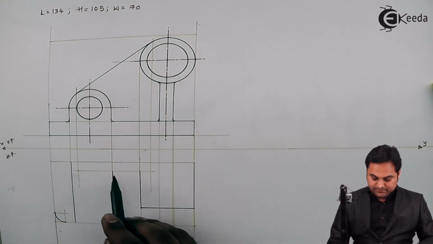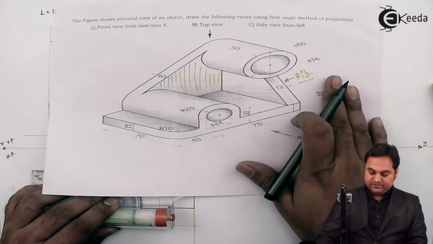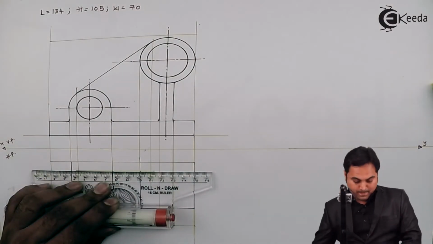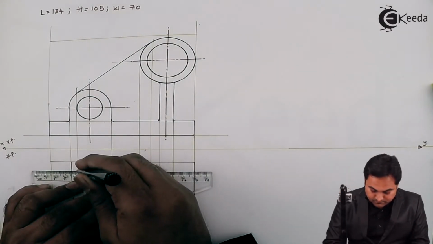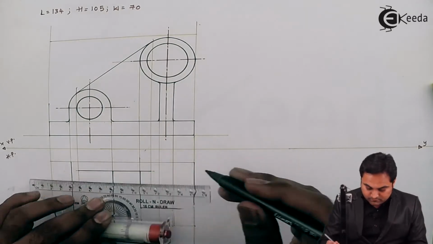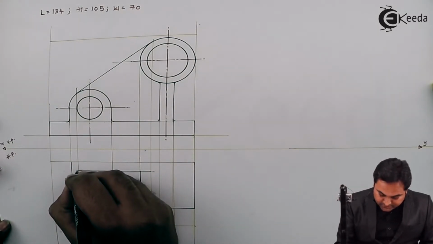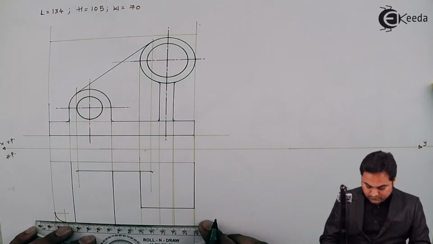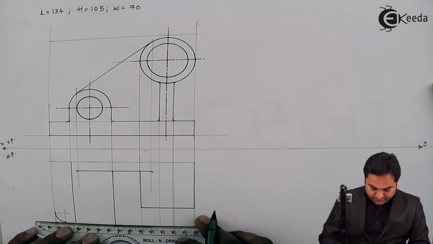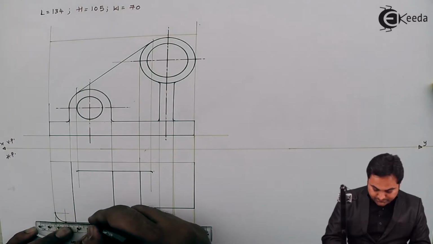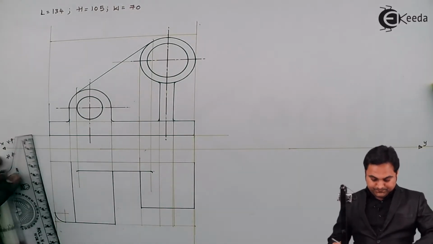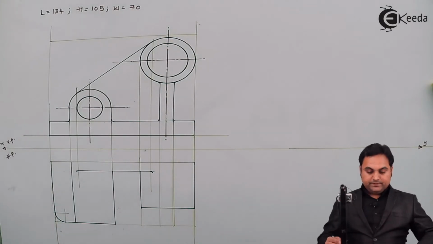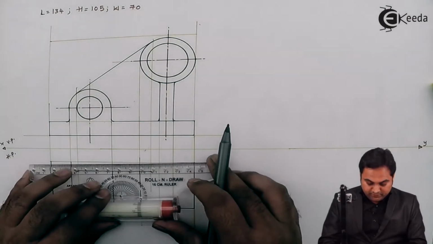Next, here the rib will be visible. Rib will be visible from the top, so this line will be dark. I'll make it slightly curved. Here this portion will be connected. Both are having same width. Then here this outline will be dark.